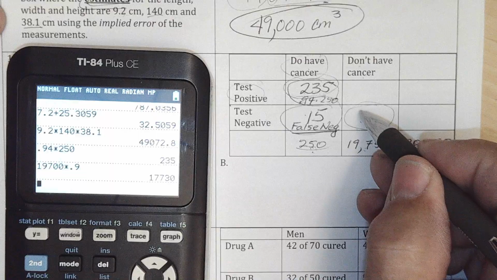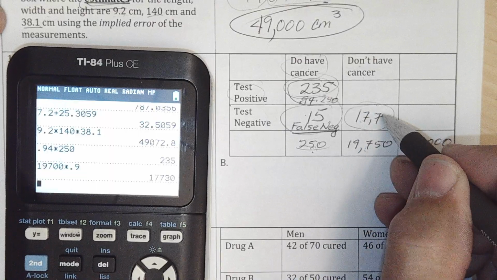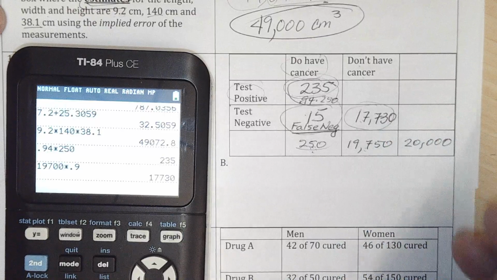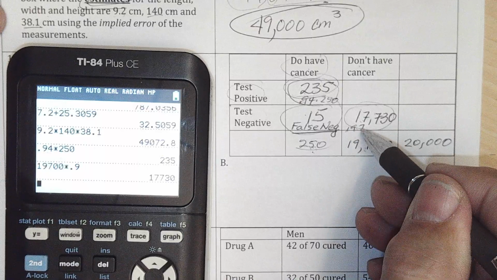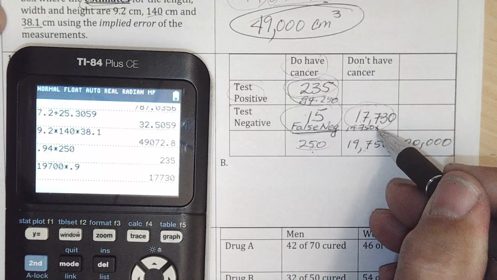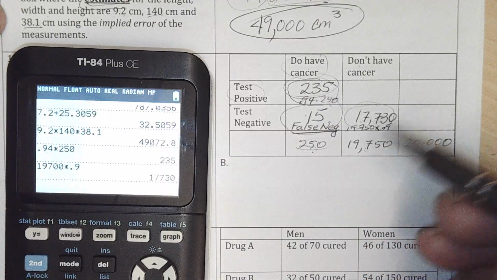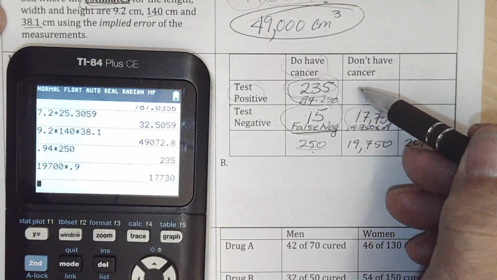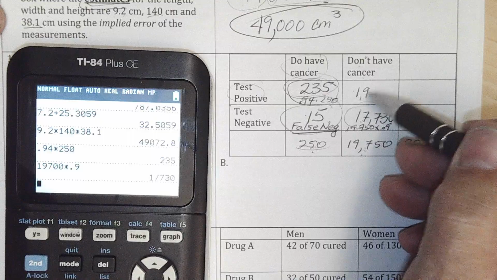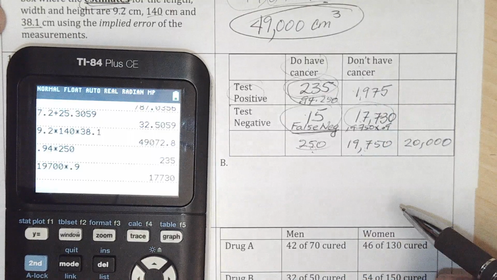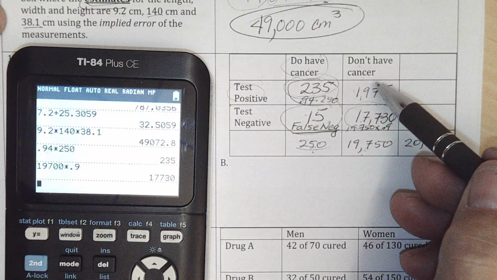It correctly predicts 17,730 people correctly. I did 19,750 times 90%, 0.9. So the rest of them, 10% of this goes up here, which is 1,975 people. I can do this times 0.1 or subtract this from there, and I get that number.